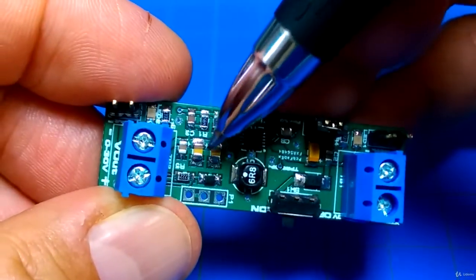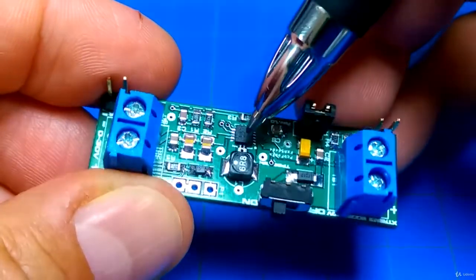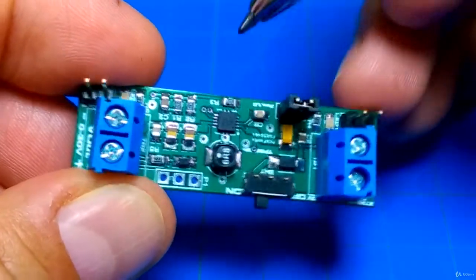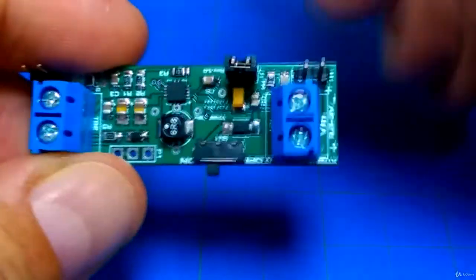So, you know, here's a capacitor. These are resistors. Here's an integrated circuit. There's an inductor. That's actually an inductor. And there are also some through-hole parts. So what's through-hole?